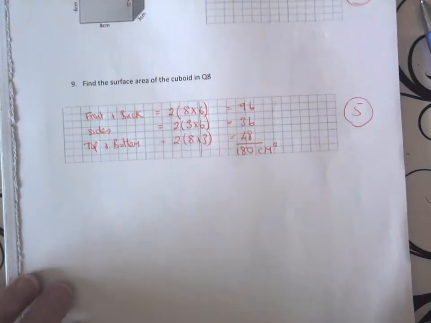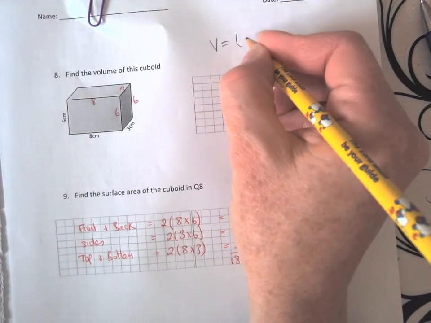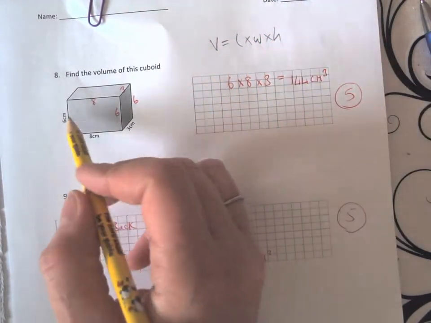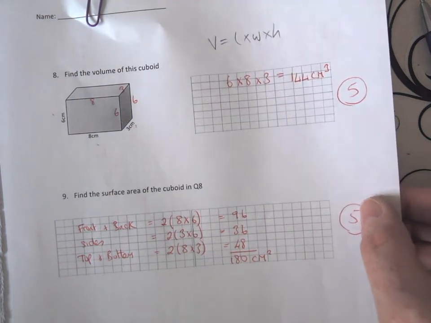Then we're on to volume. Find the volume of the cuboid. Volume of the cuboid is length by width by height. So 6 by 8 by 3. Enter it in your calculator, job done. Its units are centimetres cubed.